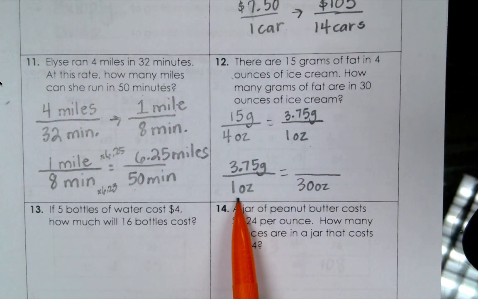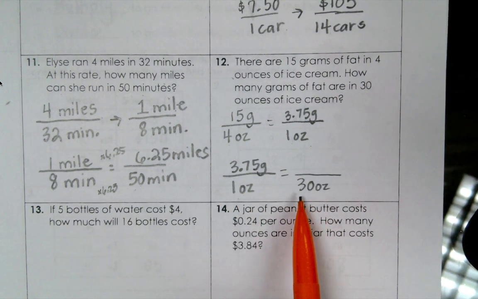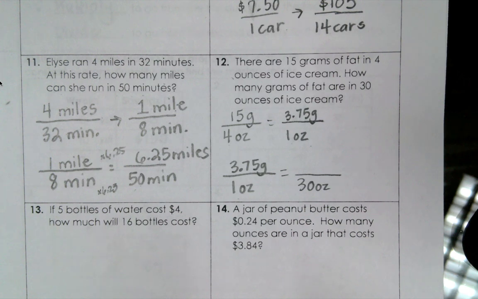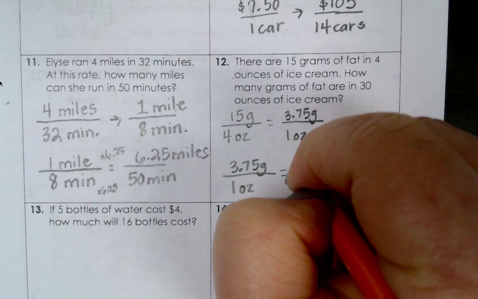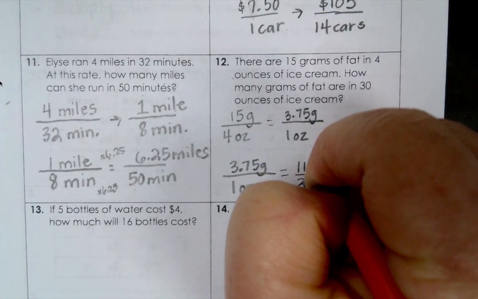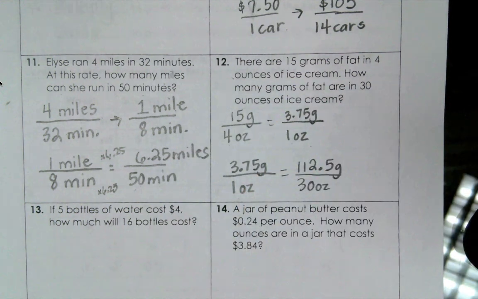How do I get from 1 to 30? I multiply by 30. So 3.75 times 30 is going to give me a whole lot of fat. 112.5 grams of fat in 30 ounces of ice cream.